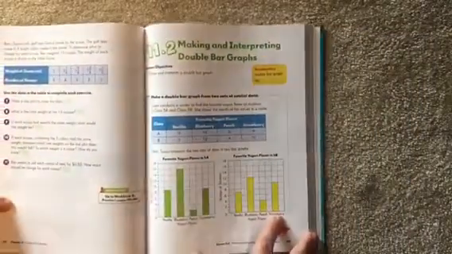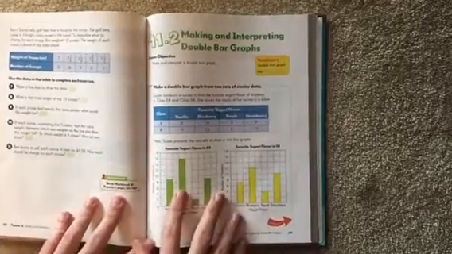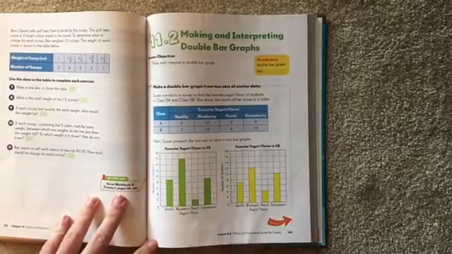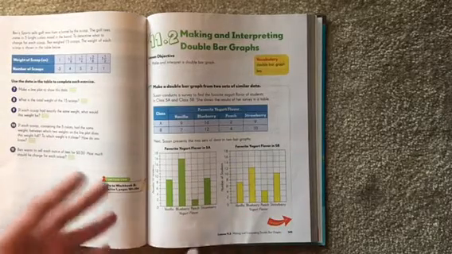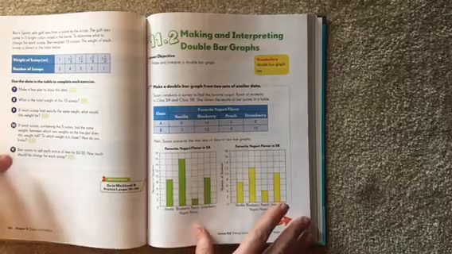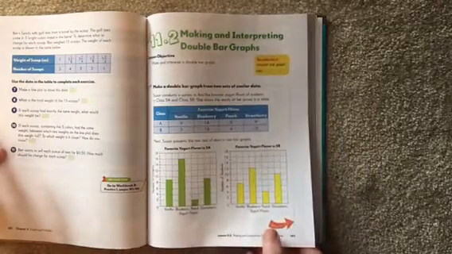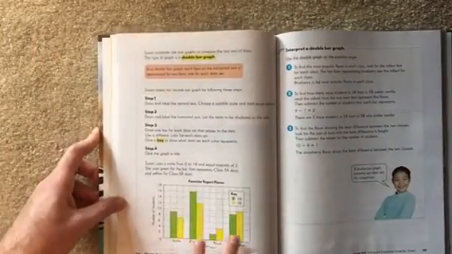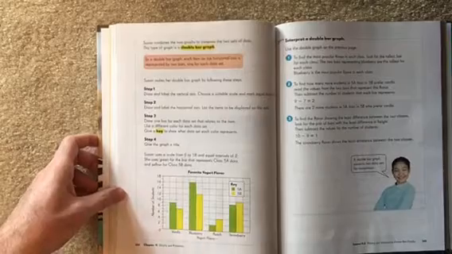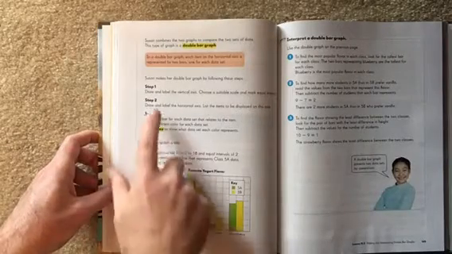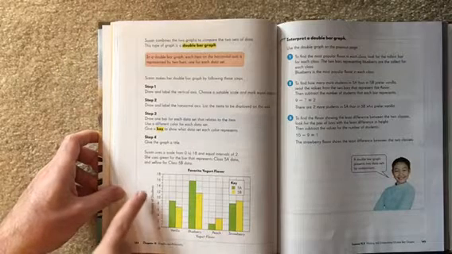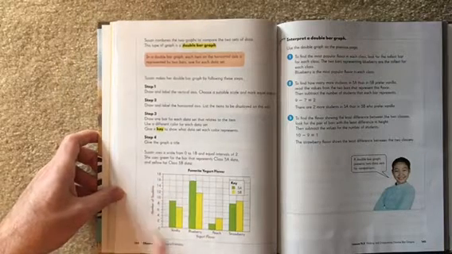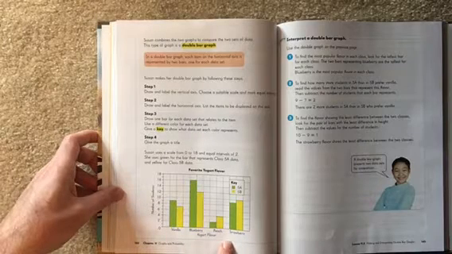All right, so for making and interpreting double bar graphs, you can look along in the textbook with me, and I think you're pretty familiar with bar graphs. A double bar graph is just comparing 2 sets of similar data. If we take a look at page 144, Susan's completing a double bar graph, and let's go through the steps. If you were drawing one, which you're going to be asked to do in a second, you need to make sure you label the vertical and horizontal axes, okay?